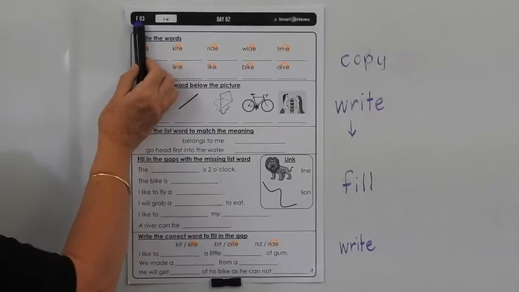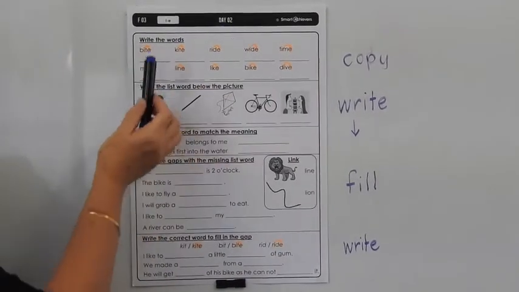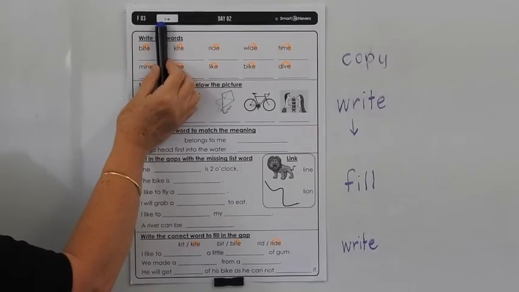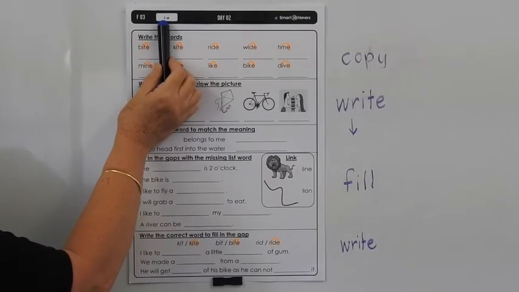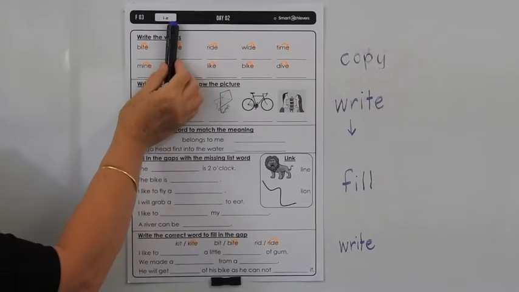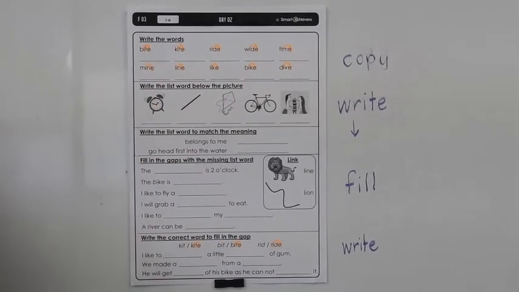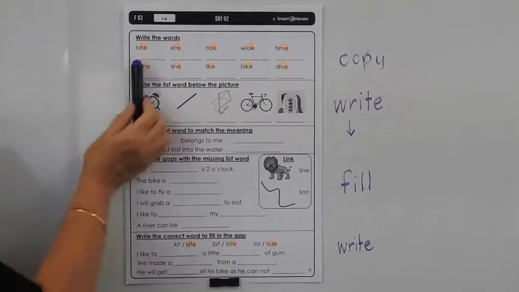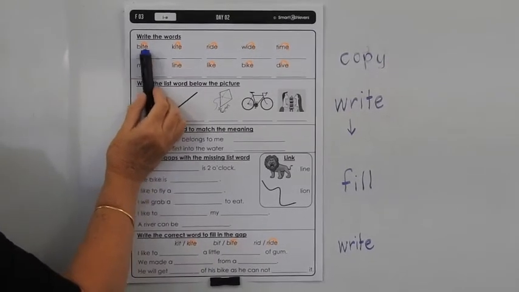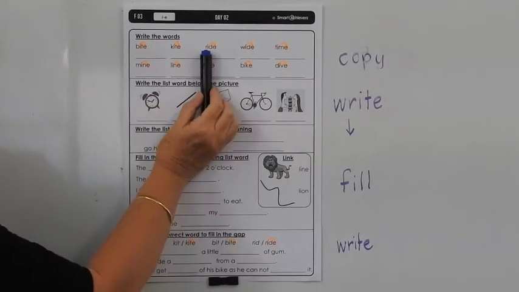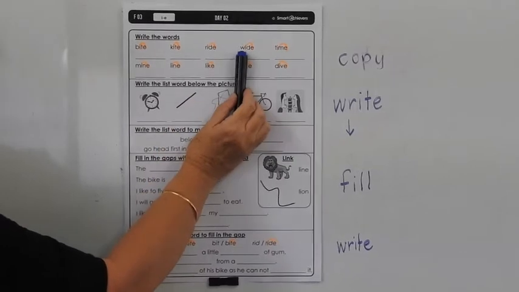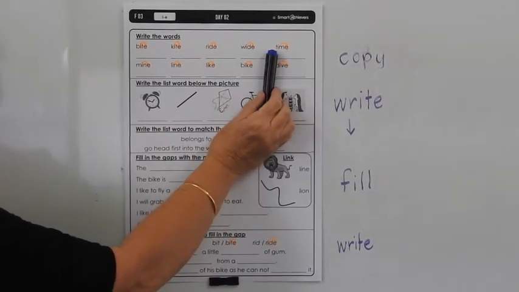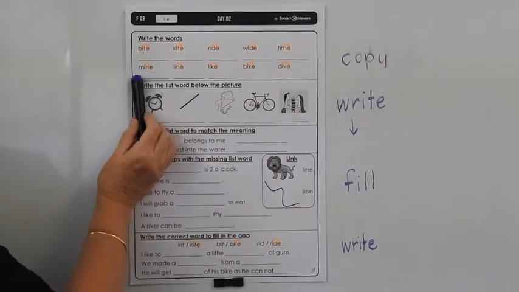Okay, we've got F3 day 2 and we're revising the long I sound. So we've got the letter I, consonant E, will make the previous vowel make its long sound. B-I-T, bite. K-I-T, kite. R-I-D, ride. W-I-D, wide. T-I-M, time.